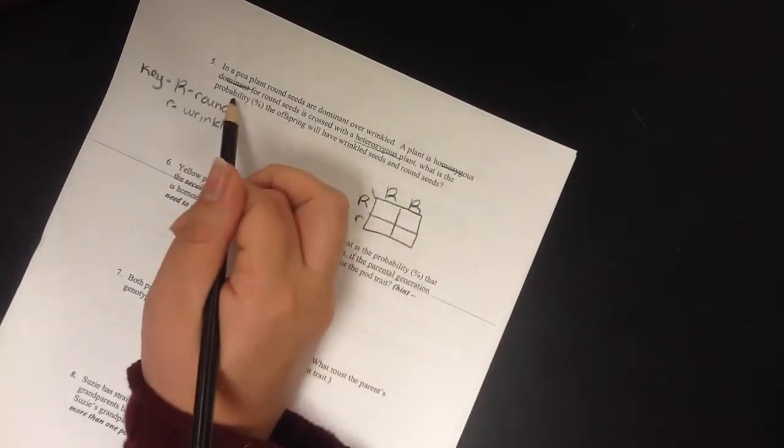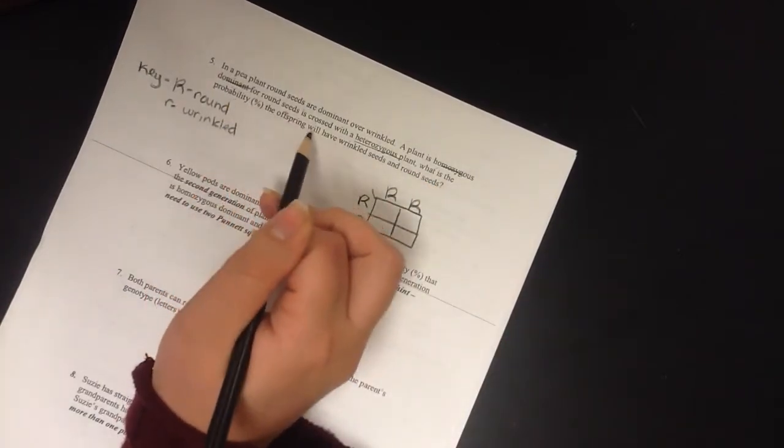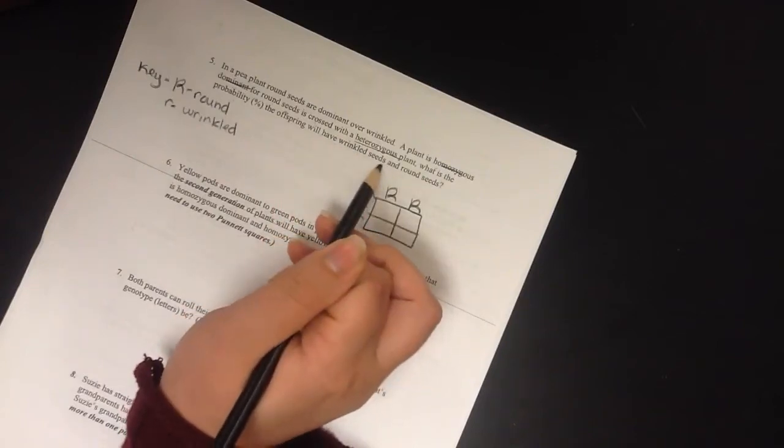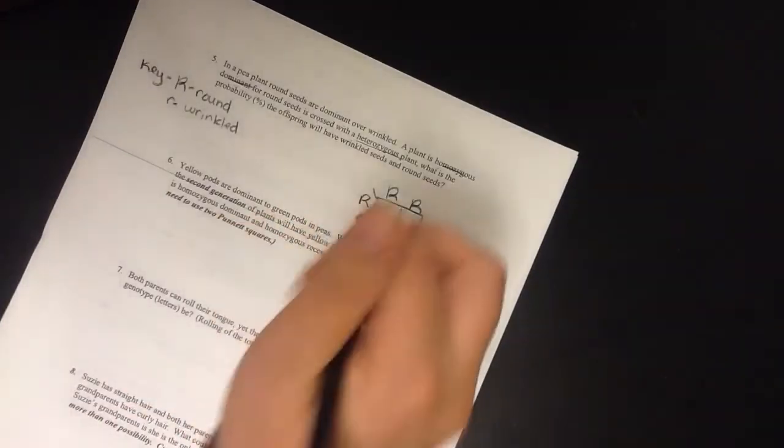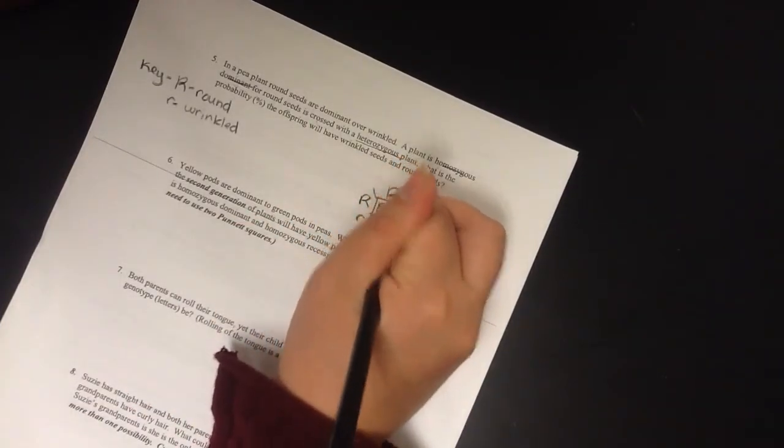What is the probability the offspring will have wrinkled seeds and round seeds? So they want to know the phenotype percentage. That's what they're asking for. So let's go ahead and make our Punnett square.